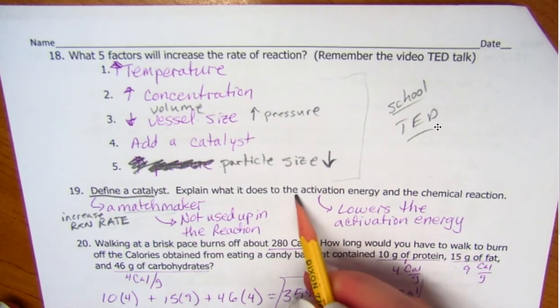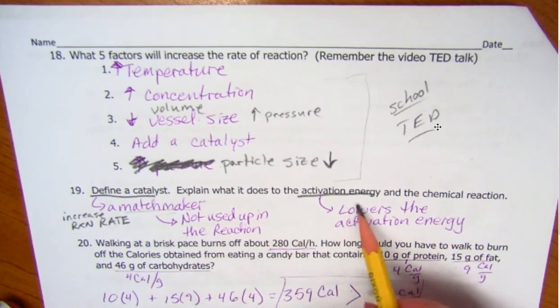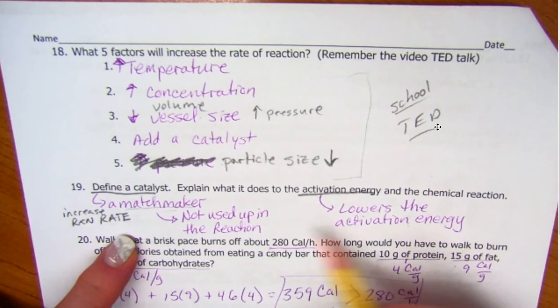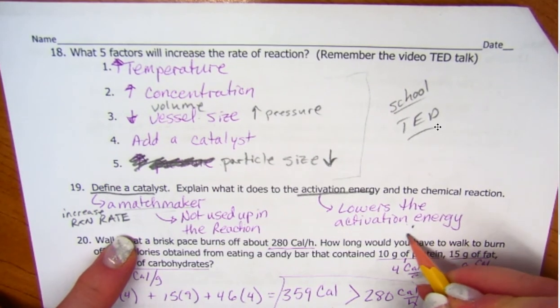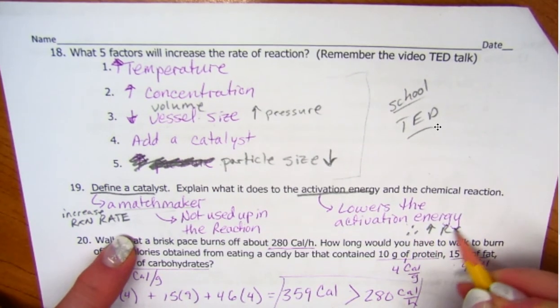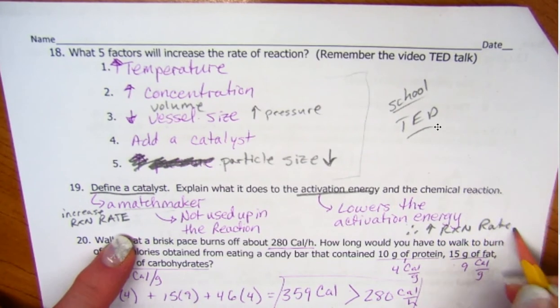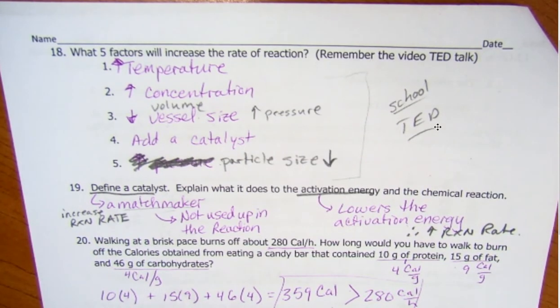All right, explain what activation energy does. It lowers the activation energy, therefore usually increasing reaction rate. Okay?